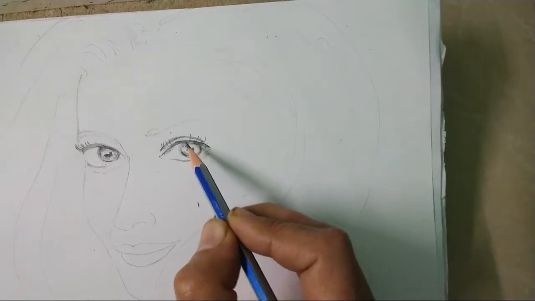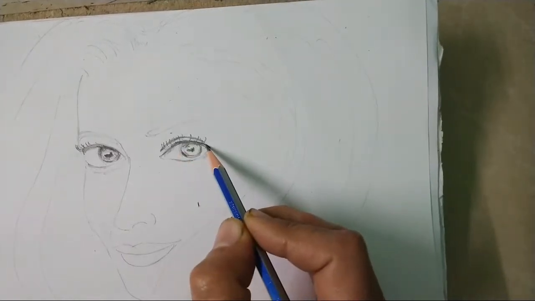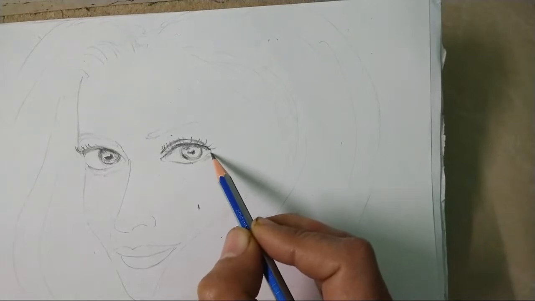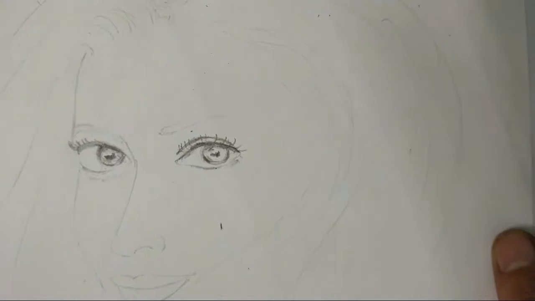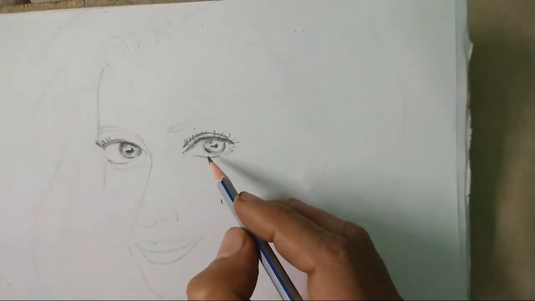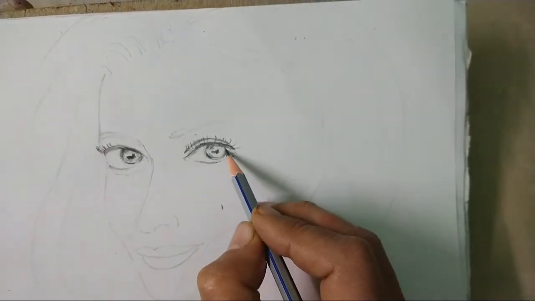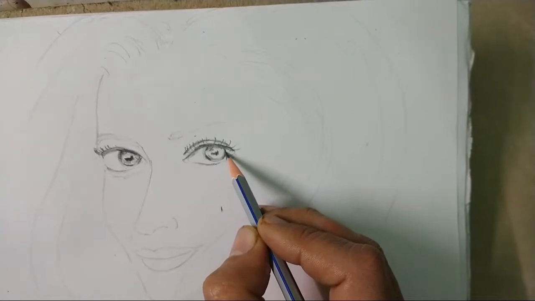And the eyelashes have to be done not too much, they have to be done softly, and from the lower side they will be made in such a way that they are touching from the outer portion of the eye.